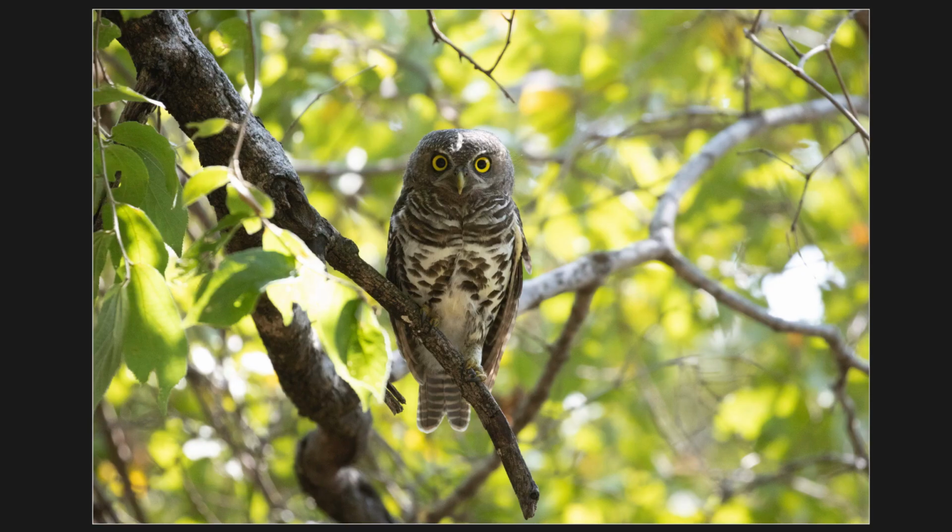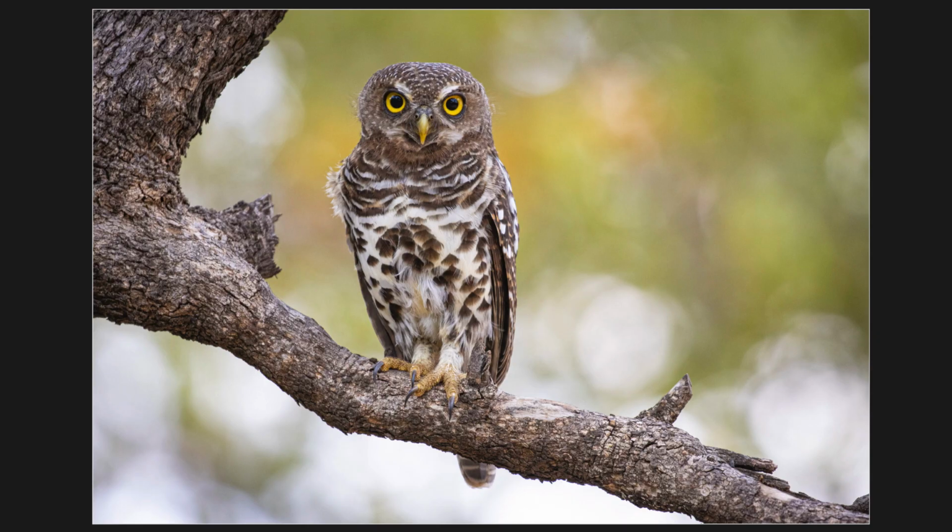Just look at the difference between this photograph of a pearl-spotted owlet with a very cluttered background versus this photograph of the same species with a perfectly clear background. Usually it's so easy to change what's behind your subject by simply moving a little bit to the left or a little bit to the right.